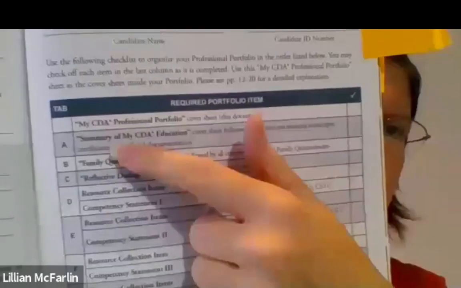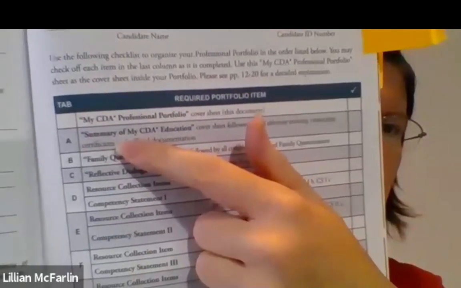Miss Lillian, yes. What is the summary of my CDA education goal? The page that's a summary of my CDA education, the one that we have to print out. That goes, look at this sheet, it's number 2, so it's going to be the second thing.